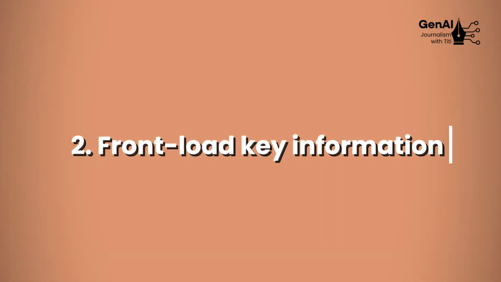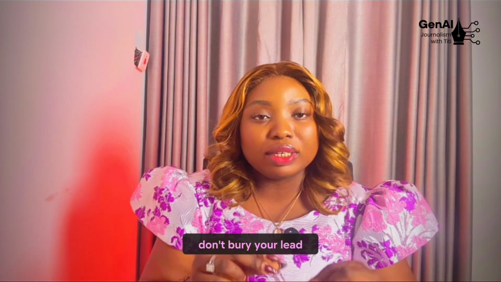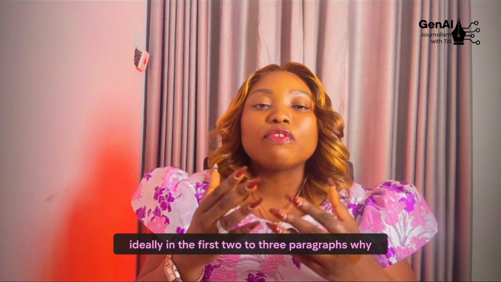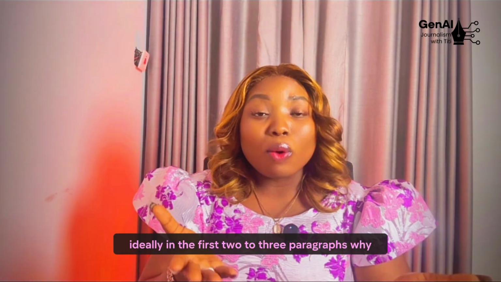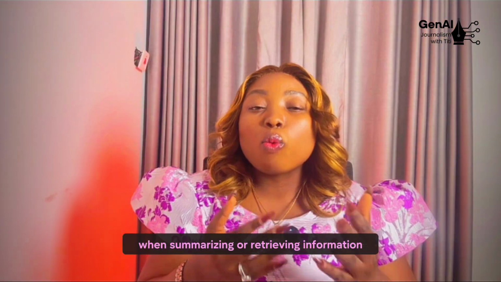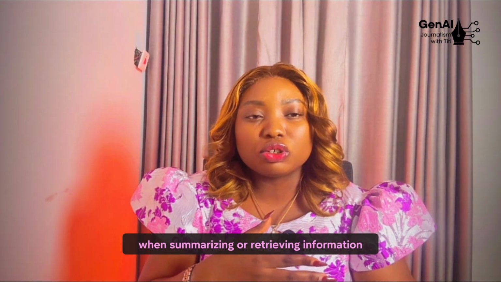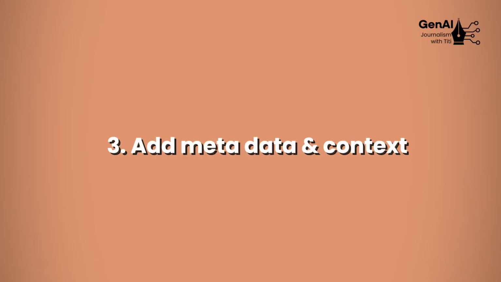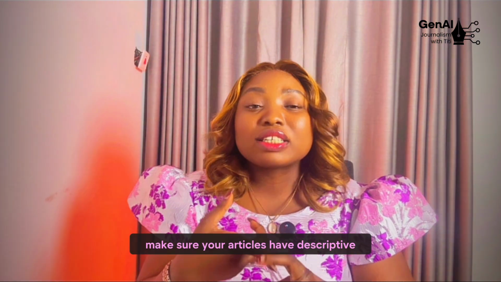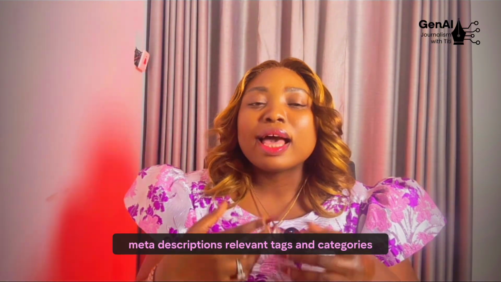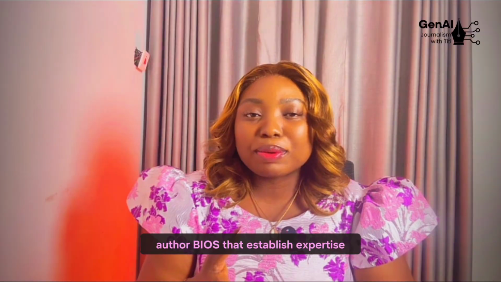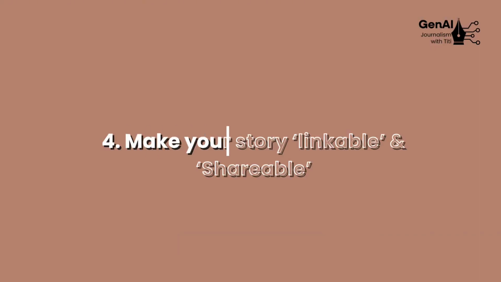2. Front load key information. Don't bury your lead. State the most important facts early, ideally in the first 2 to 3 paragraphs. Why? Because AI systems often prioritize early sections when summarizing or retrieving information. 3. Add metadata and context. If you publish online, make sure your articles have descriptive meta descriptions, relevant tags and categories, author bios that establish expertise and publication dates.